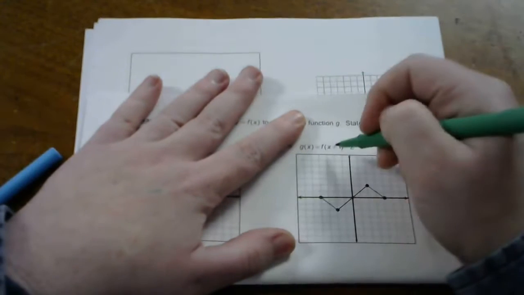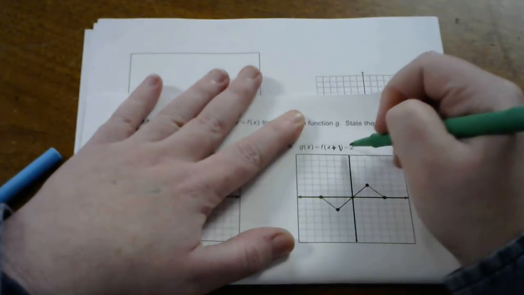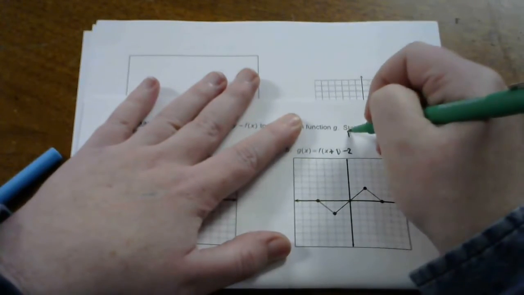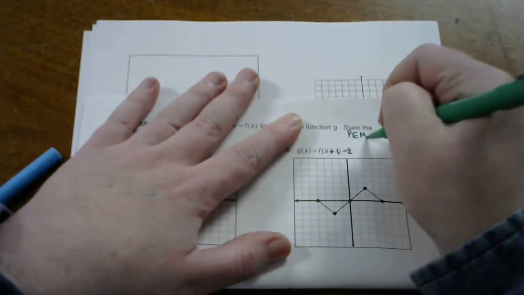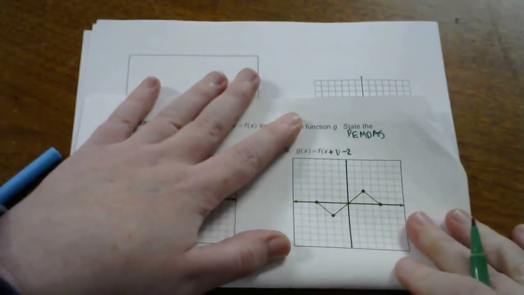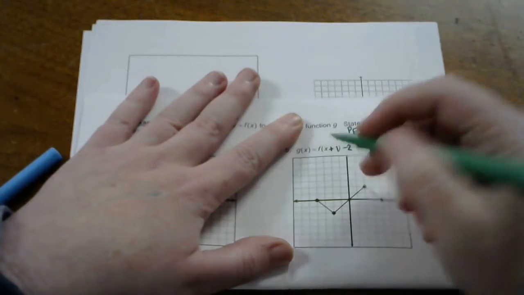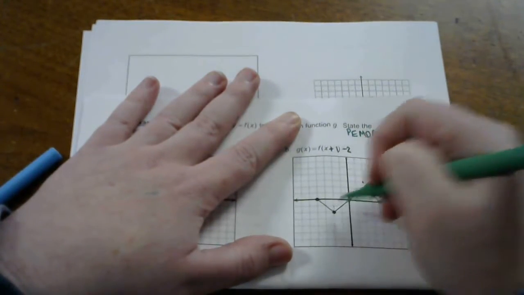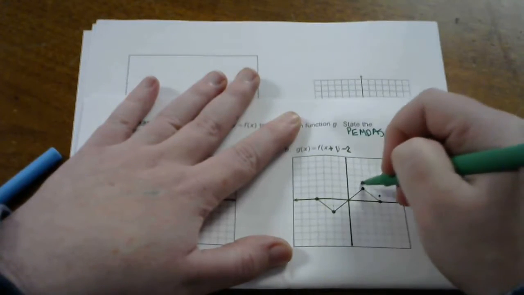Right here, I have a +1 on the inside, a -2 on the outside. By PEMDAS, I have to do that one on the inside first. Right now, it's not going to make a difference the order, but I promise you it does later. So my PEMDAS, I'm going to move up 1. I lied.